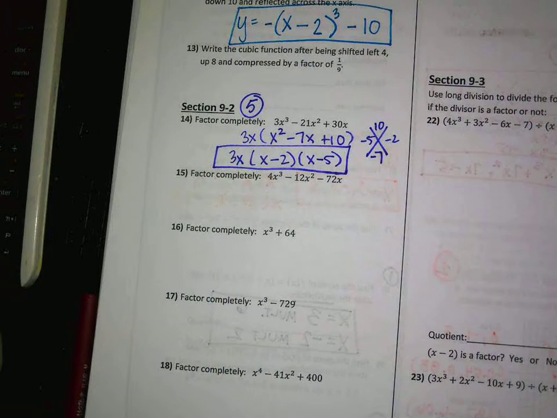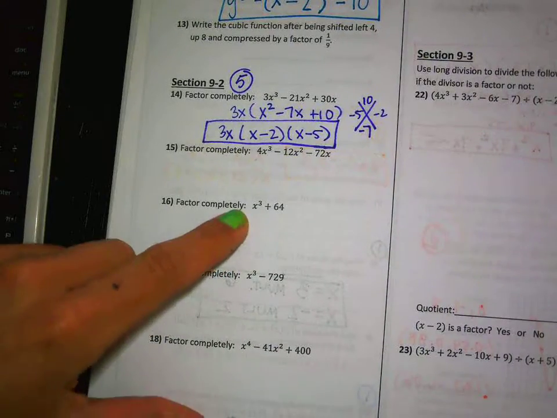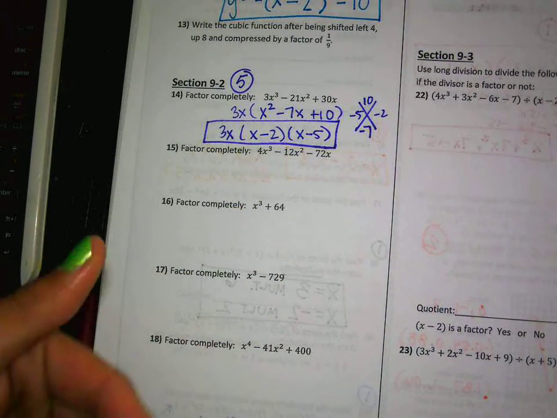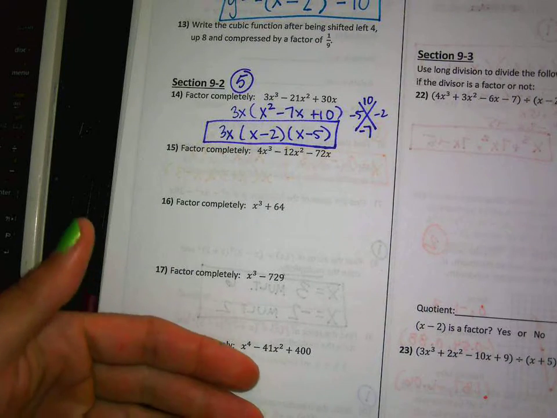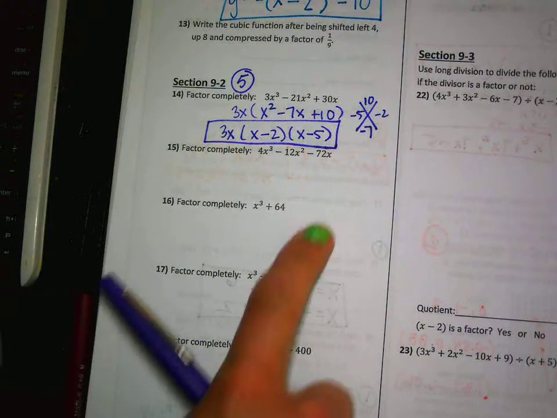When you are out of exponents, you know you're done. Now, sometimes you will have exponents still in your answer, but that's what you still have to check. So like on 16, I don't have a GCF, but I know this is an exponent of a cube, and so I ask myself, is 64 a cube? Yes, so since 64 is a cube, I know I can factor it. If 64 was not a cube, then that would be as far as I could go.